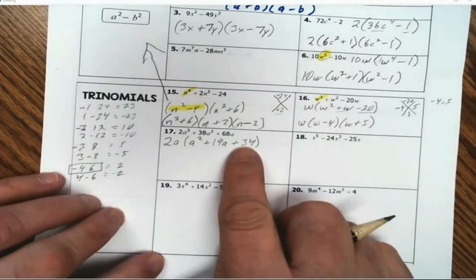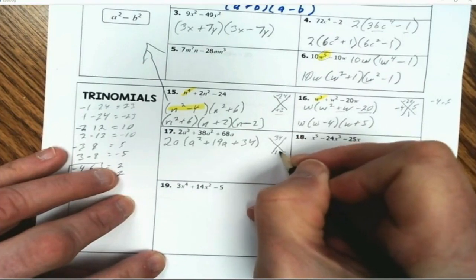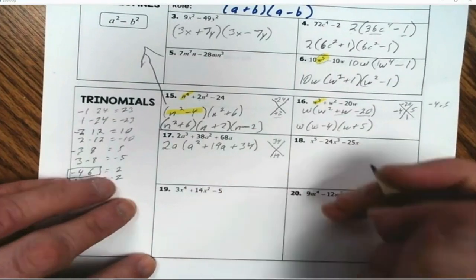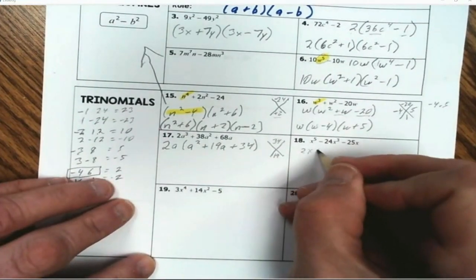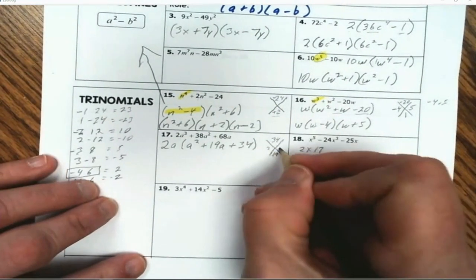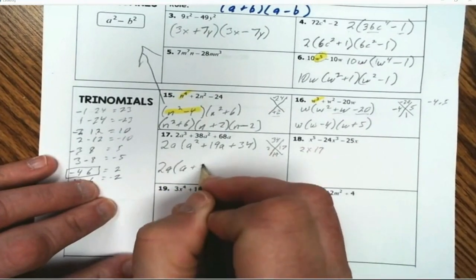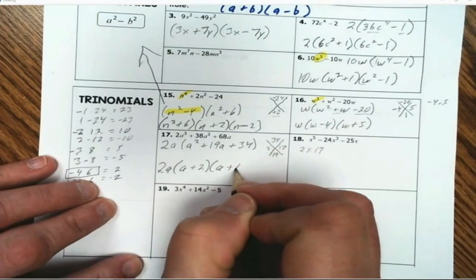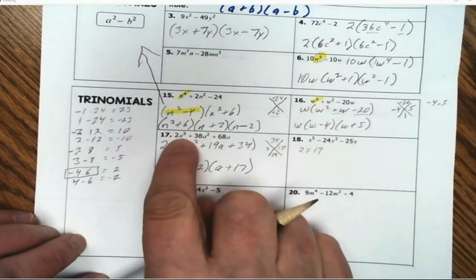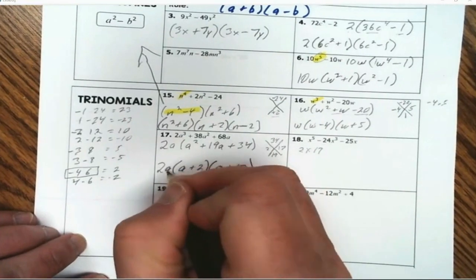All right, so we need 2 numbers that multiply together to be 34 and add together to be 19. Well, the first choice we got would be 2 times 17. That adds up to 19. So 2 and 17 is our answer. 2a times a plus 2 times a plus 17. 3 a's in our answer. a to the third was where it started, so we should have 3 a's being multiplied by each other: a times a times a.